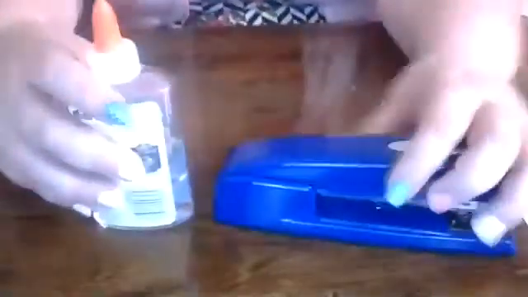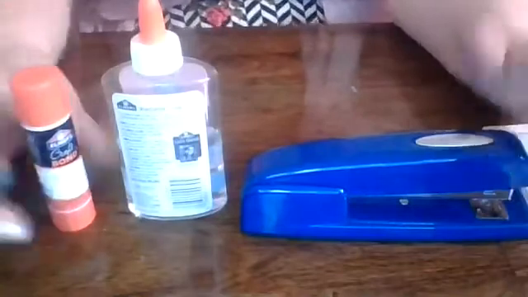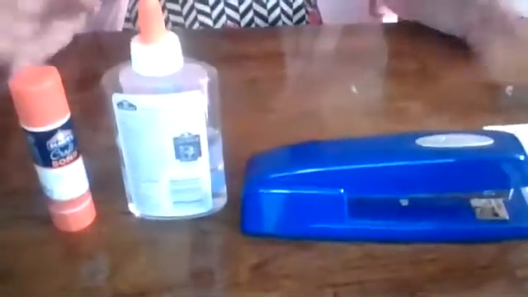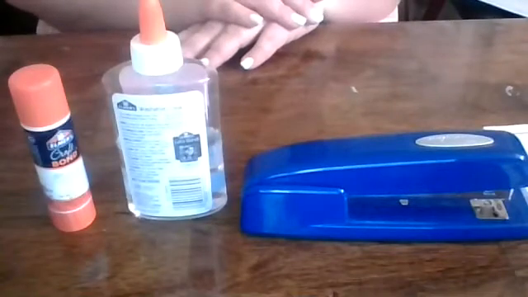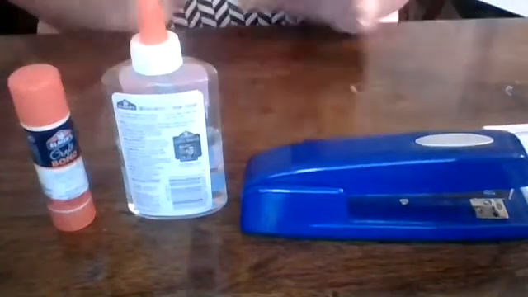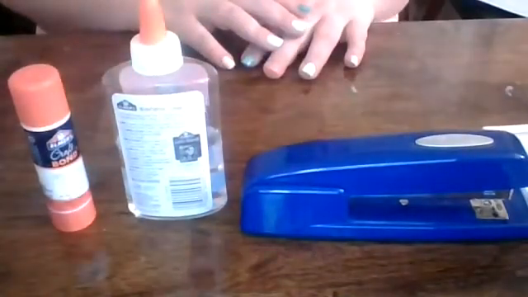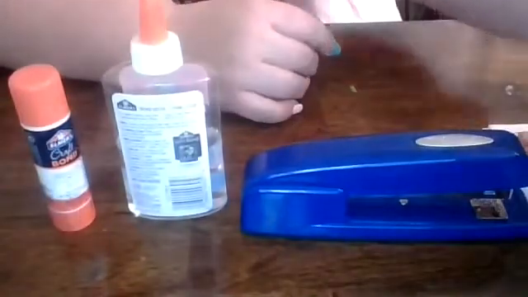Okay, let's see. I have a stapler, a liquid glue, and a glue stick. How can we compare the length of these objects? Well, just by looking at them. Then bless her heart, she's got the counting bears ready.